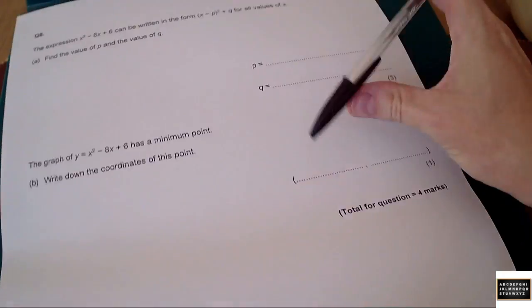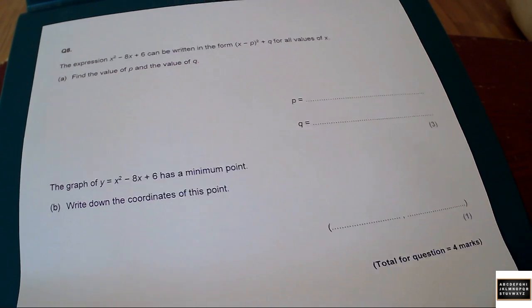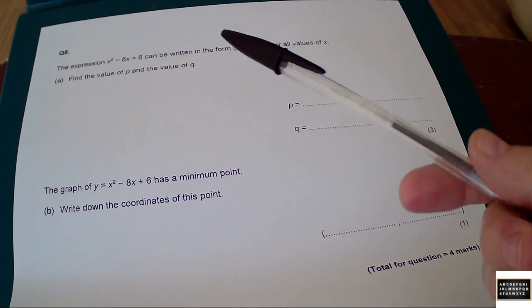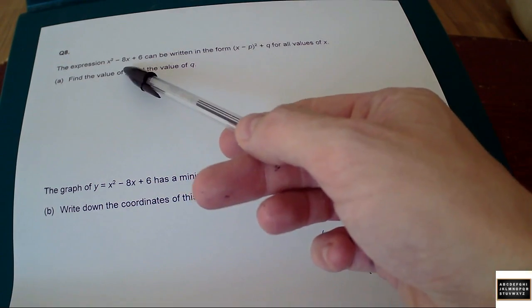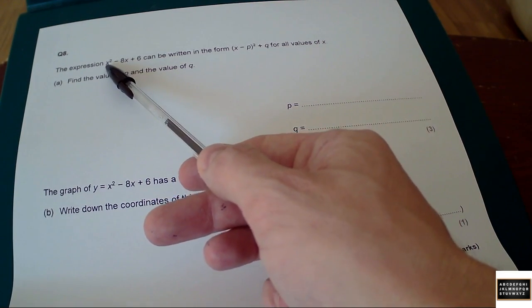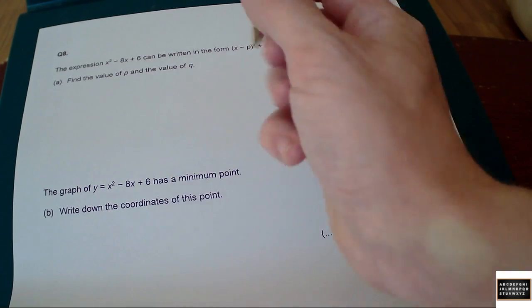The last page is a bunch of questions on completing the square. And completing the square is an area that will definitely come up over at least 2 of the papers usually, but certainly at least 1. So you need to be careful about how you're doing completing the square. Always looking at the middle coefficient, always looking at the first coefficient. If the first coefficient is 1, which it is here, it's a straightforward question. So you just need to halve that middle coefficient.